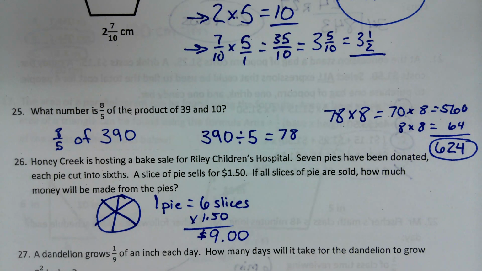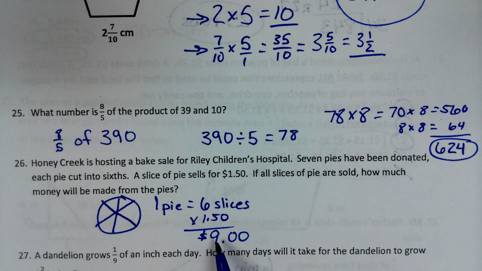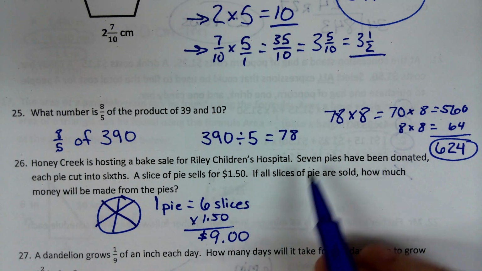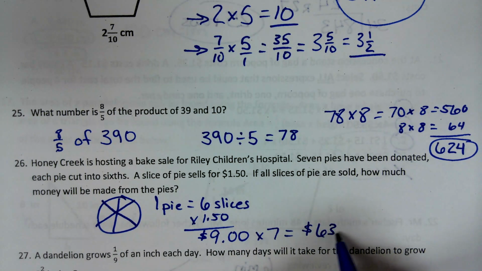I did see some people figuring out how many slices there would be, and so they did the 6 times 7 equals 42, and then they multiplied that by $1.50, but that's going to be a little more complicated than it needs to be. 6 times $1.50 is going to be way easier than 42 times $1.50. And then we get $9 per pie times the 7 pies gets you your final answer of $63.